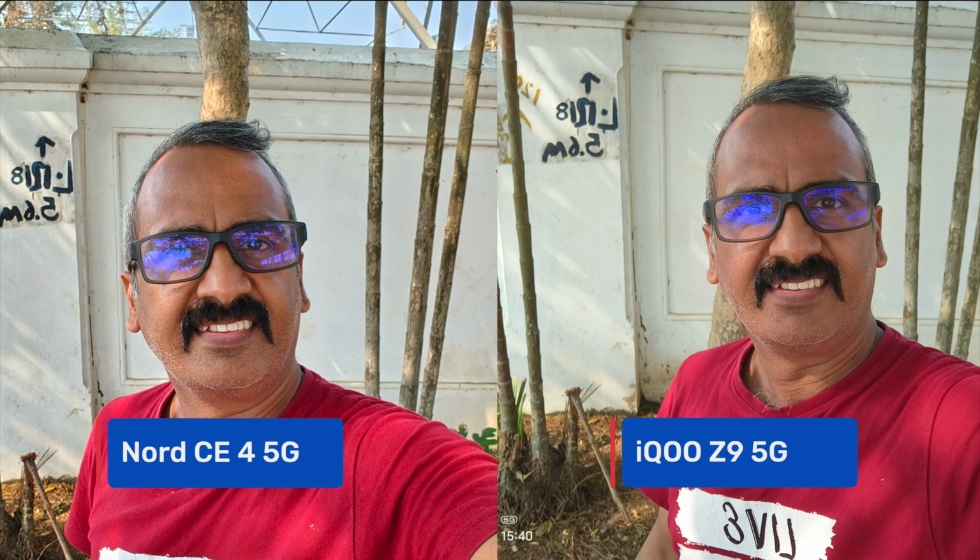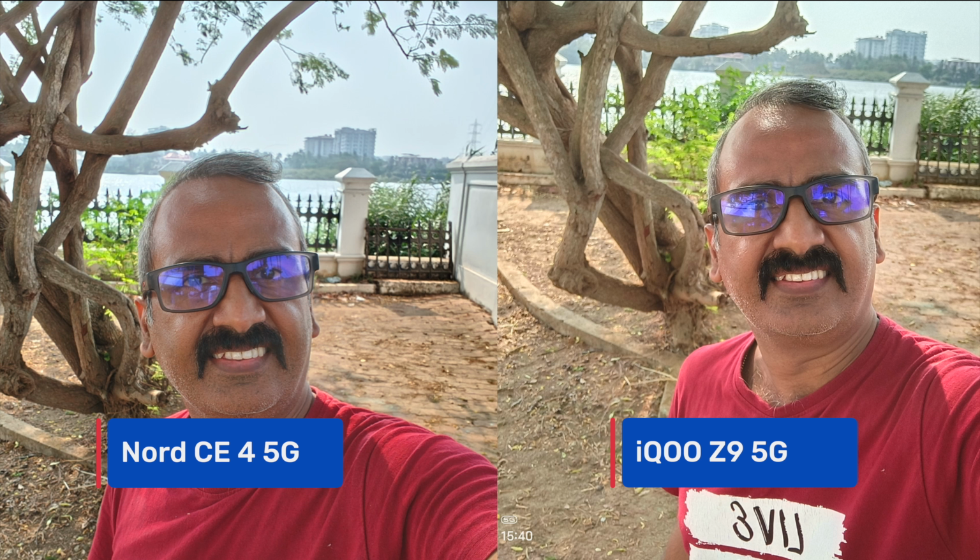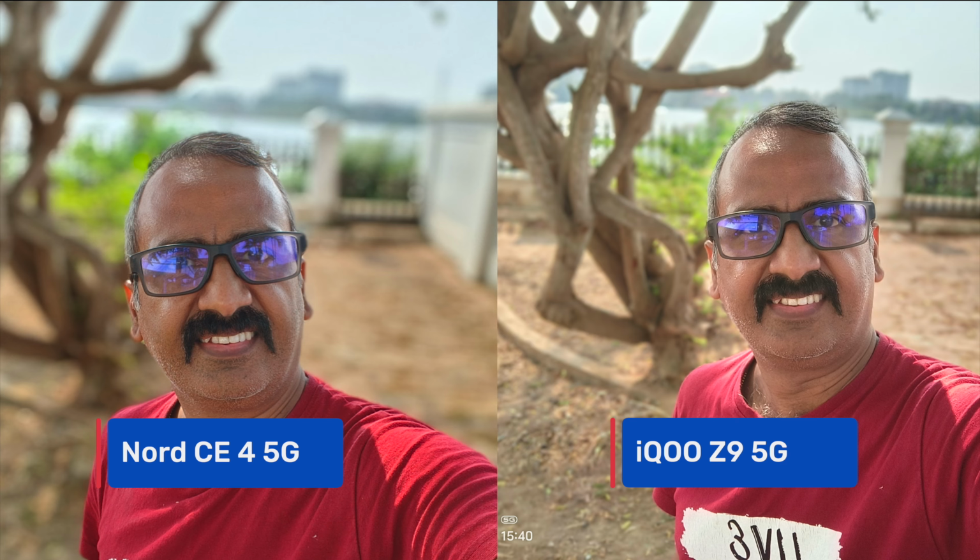Now when it comes to the selfie camera, you can see both did a pretty good job here. Both are very similar in terms of output. Once again the sharpness levels and the facial tone were slightly better on the OnePlus Nord CE4, but no major difference. Again, it's more of a personal choice whether you like the OnePlus Nord CE4 or the iQOO Z9. Both did a pretty good job overall. Now portrait selfies also turned out to be a decent experience on both the devices.